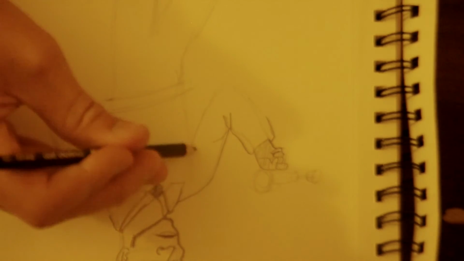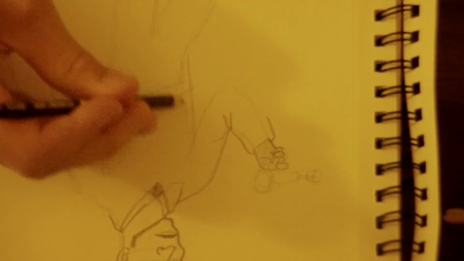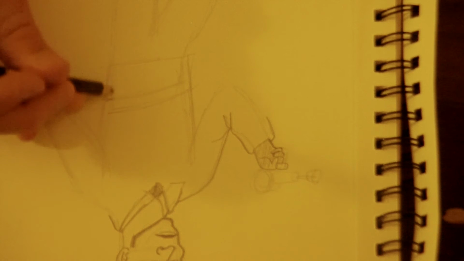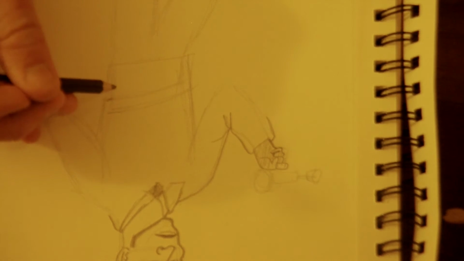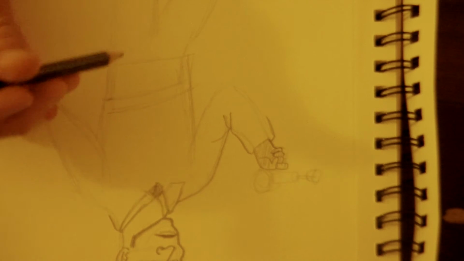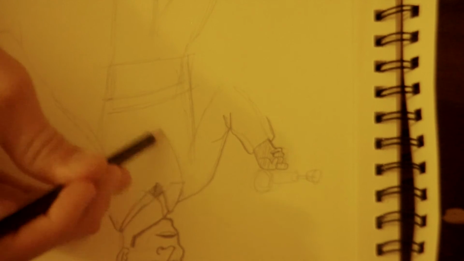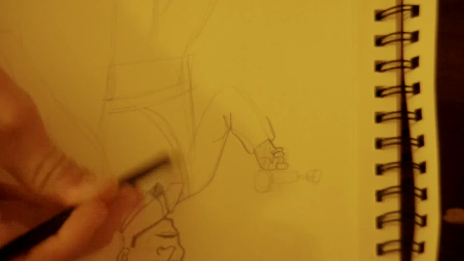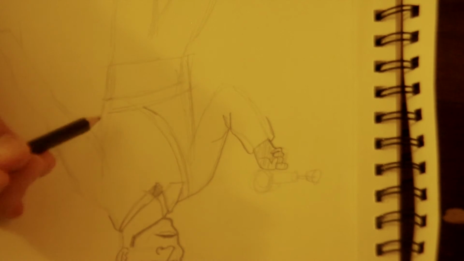Because he's wearing this uniform, it's going to be kind of thick, and I'm going to go to about right here. Just sketch out lightly. Don't forget these details of his uniform.